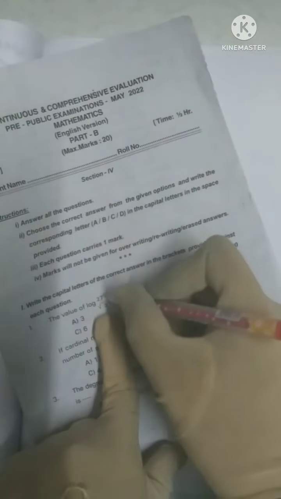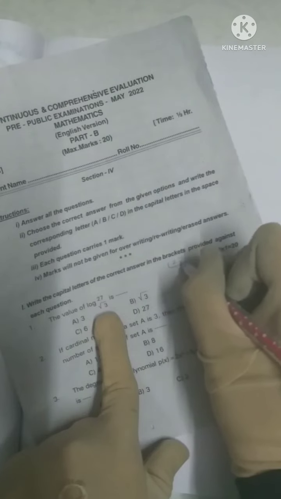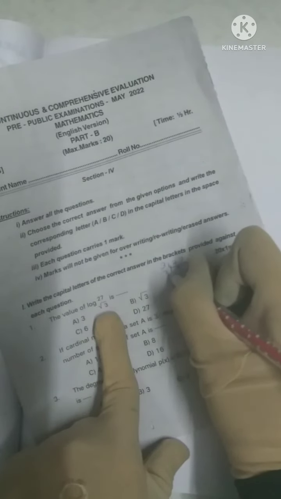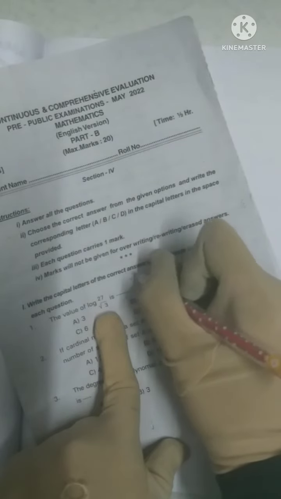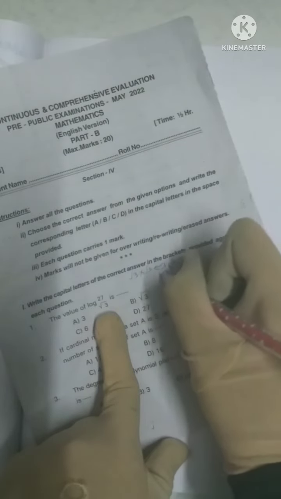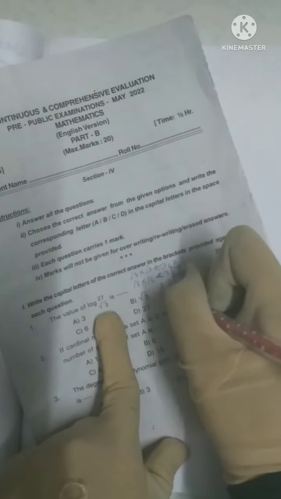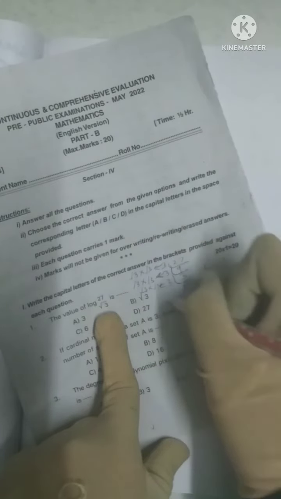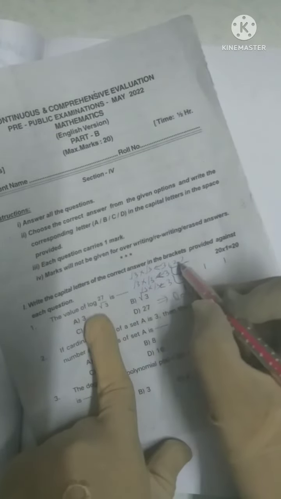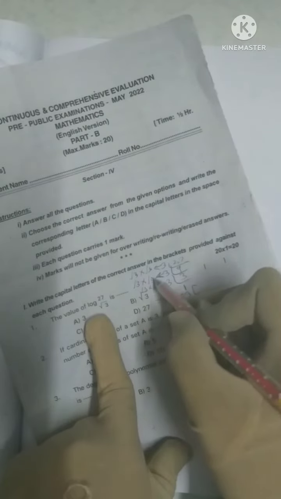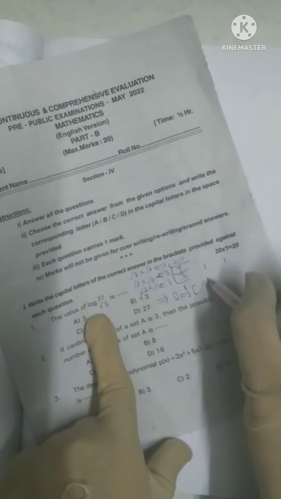Here you should find out the prime factorization of 27. 3 9s are 27, 3 3s are 9, 3 1s are 3. This 3 can be written as root 3 into root 3. Similarly, this 3 can be written as root 3 into root 3, and this 3 can also be written as root 3 into root 3. So how can we write this? Log 27, instead of 27, what will you write? How many root 3s do you have for 27? 1, 2, 3, 4, 5, 6. Root 3 power 6.